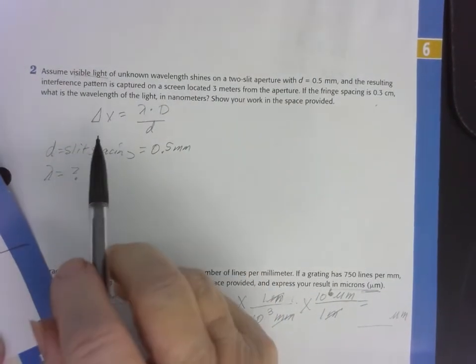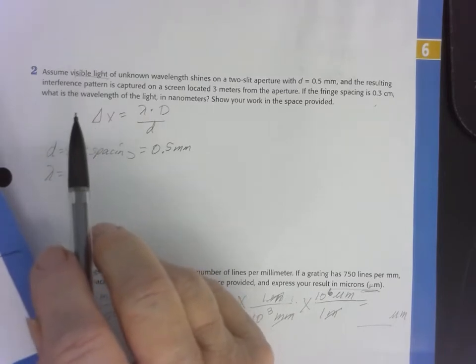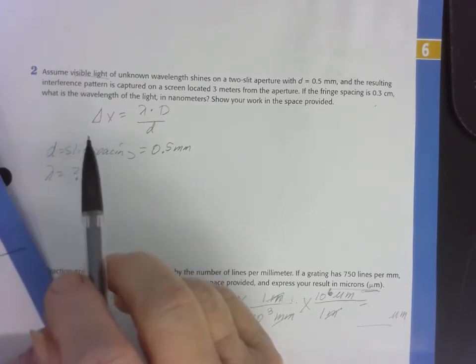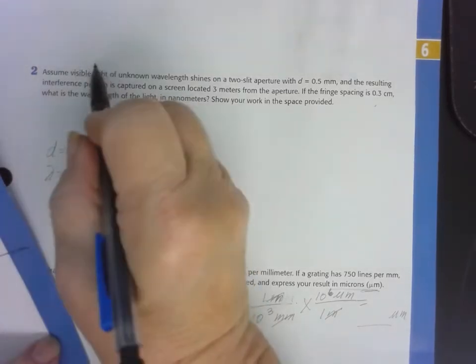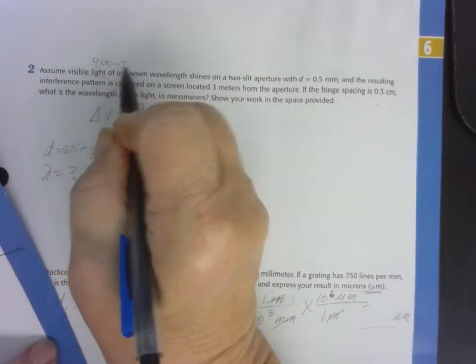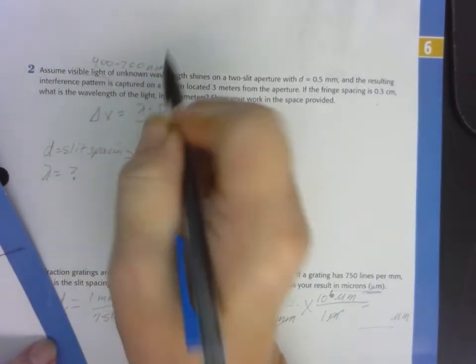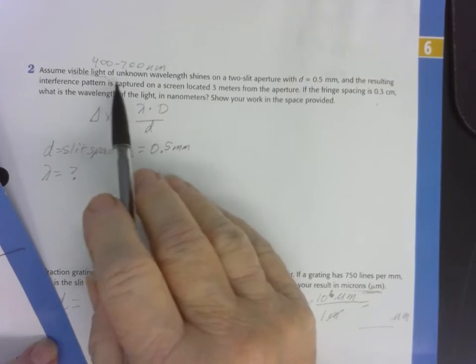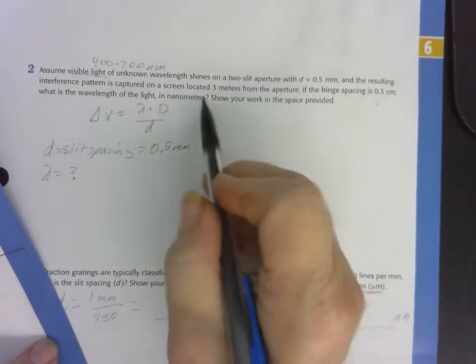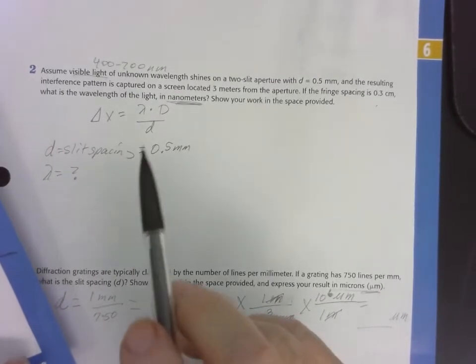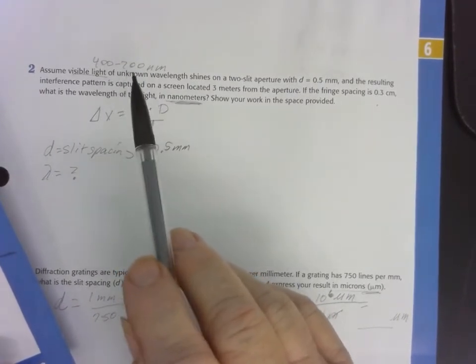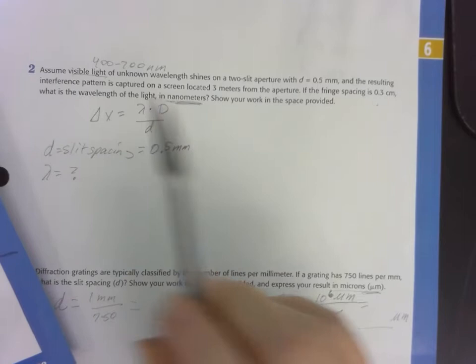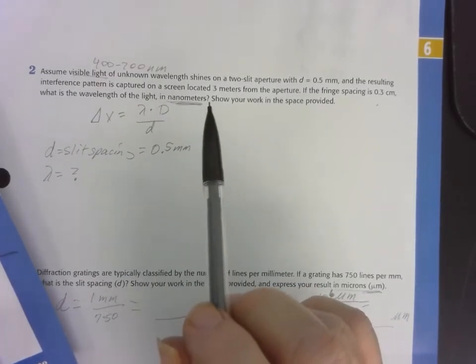And so from problem number 4 on the opposite side, it told us that visible light is in the 400 to 700 nanometer range. So we're going to check our answer and make sure it's in that range because it tells us to find the answer in nanometers. So once we have an answer, we're going to double check and make sure it's in that range because it's visible light, as the problem tells us.